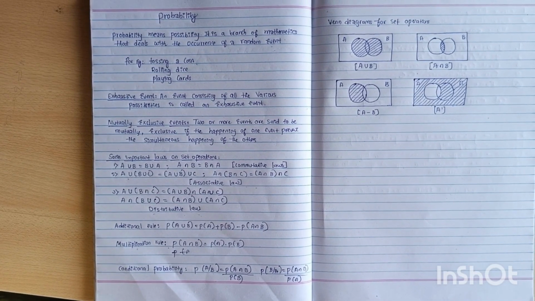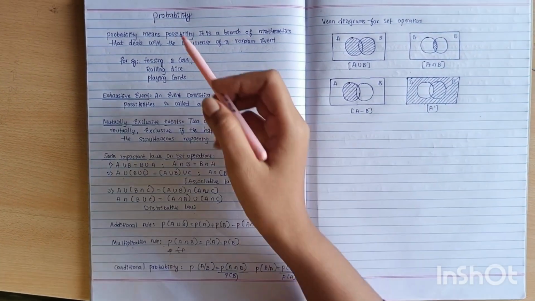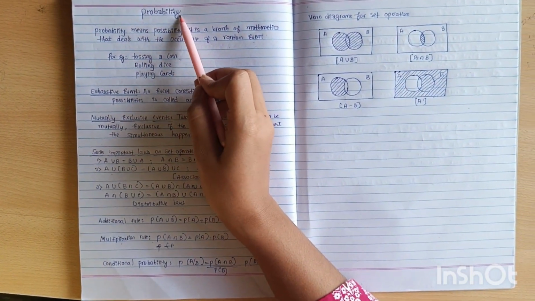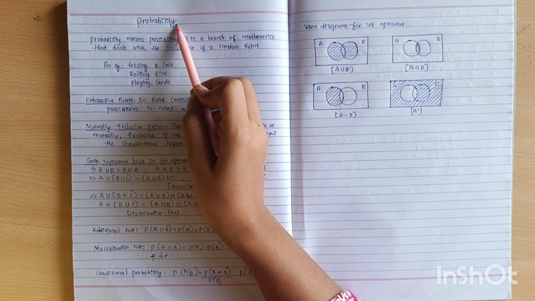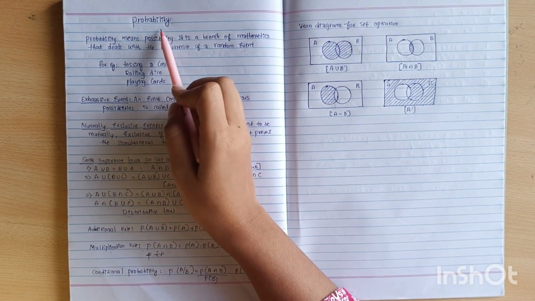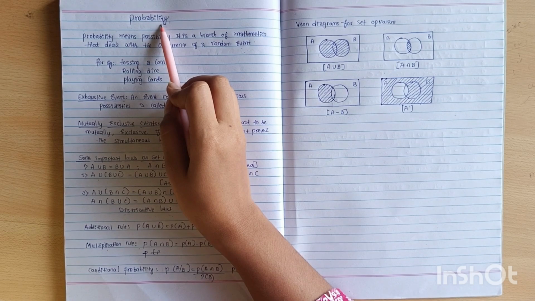Hello everyone, my name is Ranjita Rathod and today we will discuss probability, which is included in engineering mathematics for second year students. So firstly, we will discuss what is probability.